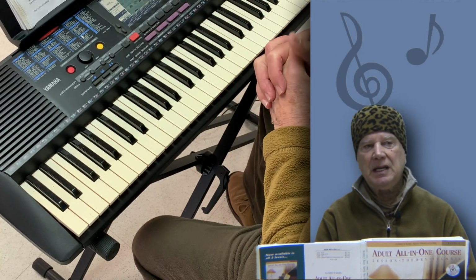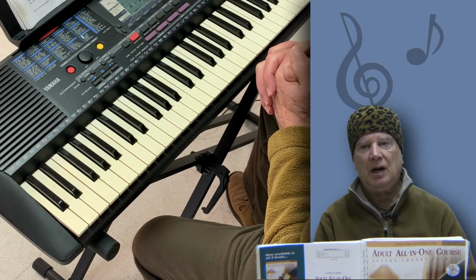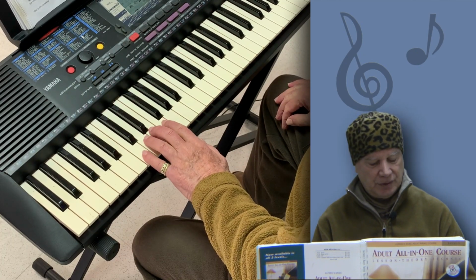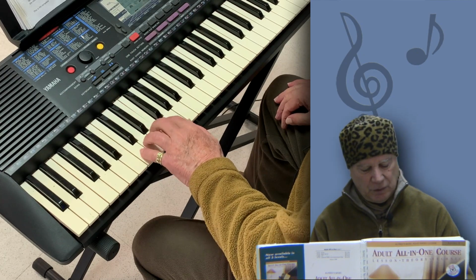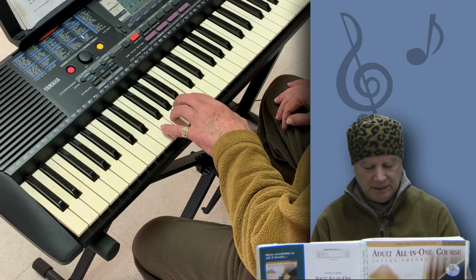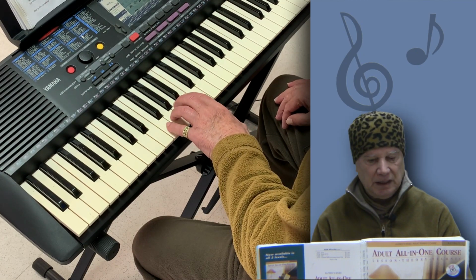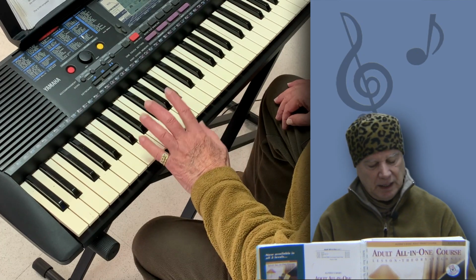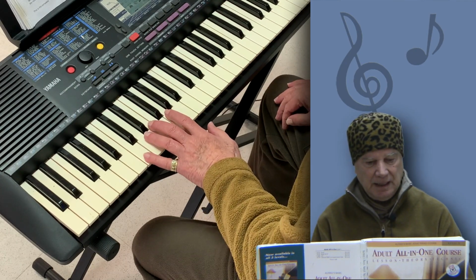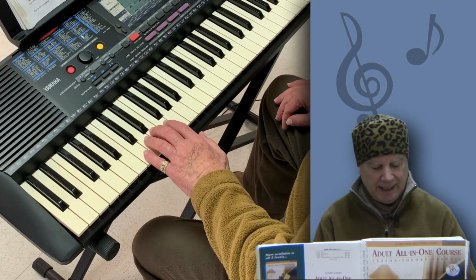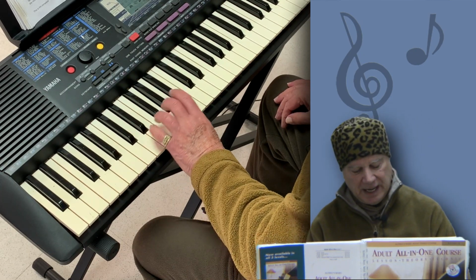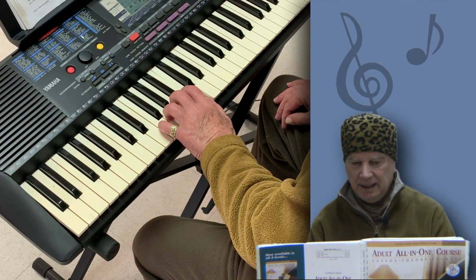So the C major scale goes from C to C, right? So that's 8 notes. So 1, 2, 3, 4, 5, 6, 7, 8, right? Now 7 is really important, as you'll see coming up. So it's important that you understand from C to C is 1 through 8, the numbers. So 1, 2, 3, 4, 5, 6, 7, 8, okay?